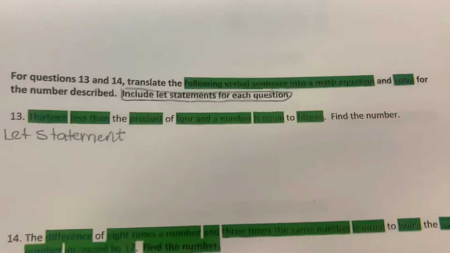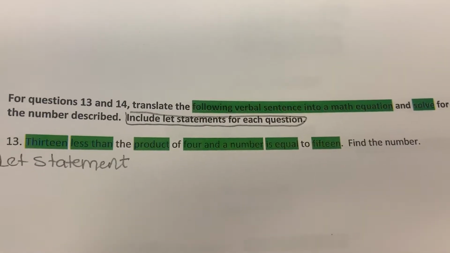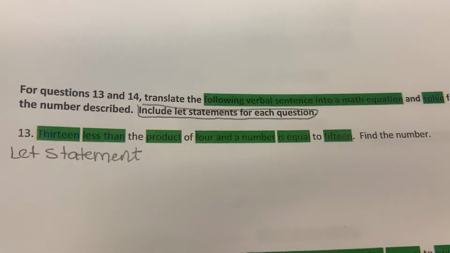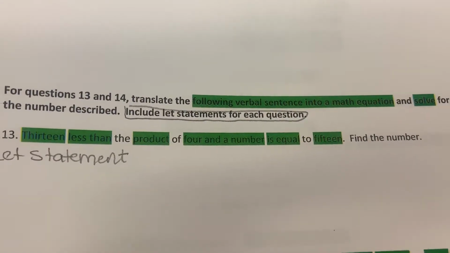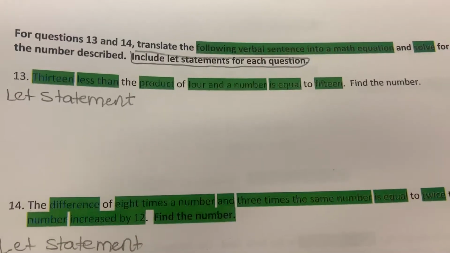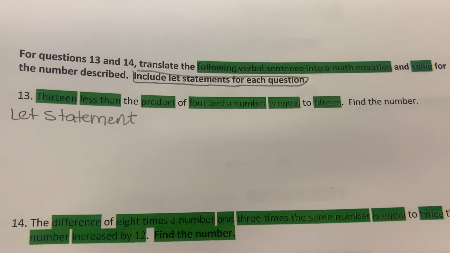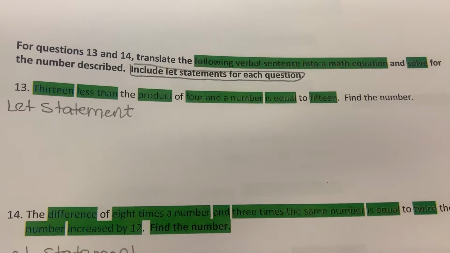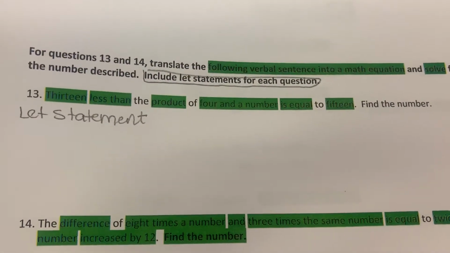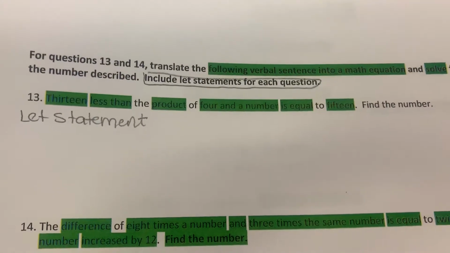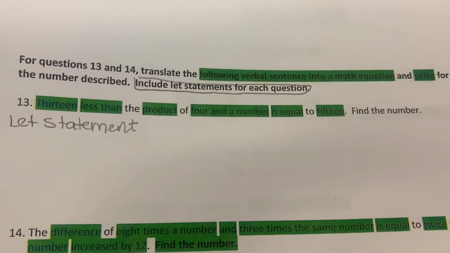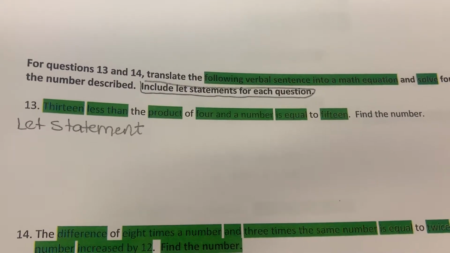13 and 14, translate the following verbal sentence into a math equation and solve for the described number. Include let statements for each question. 13. 13 less than the product of 4 and a number is equal to 15. Find the number. 13 less than the product of 4 and a number is equal to 15.